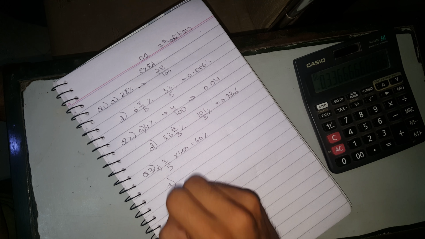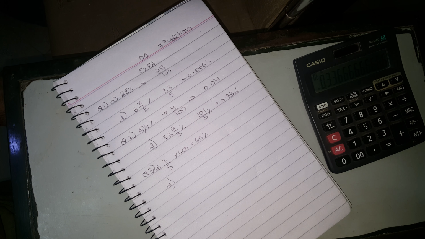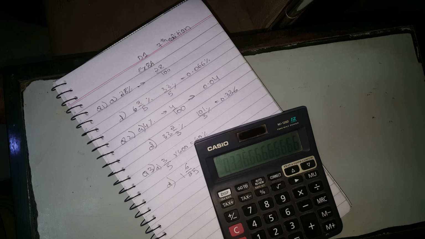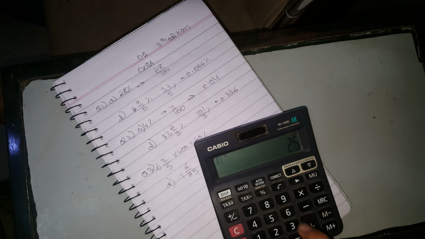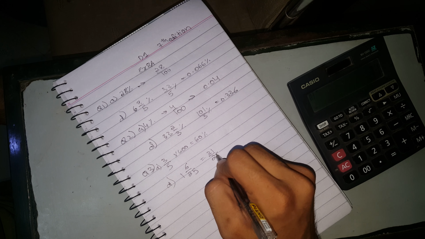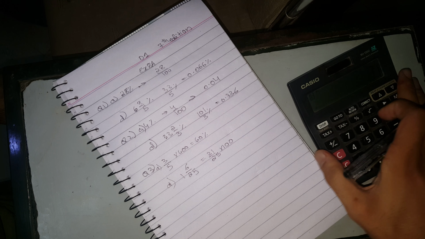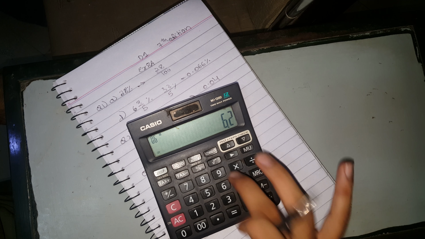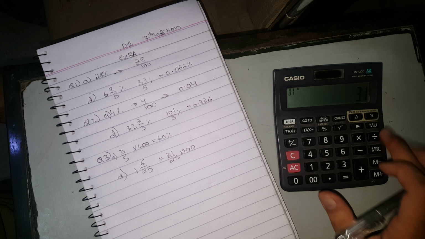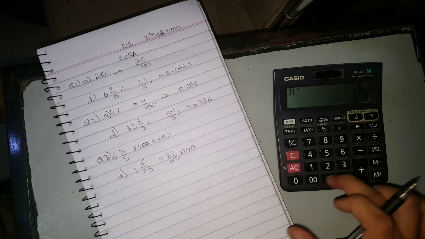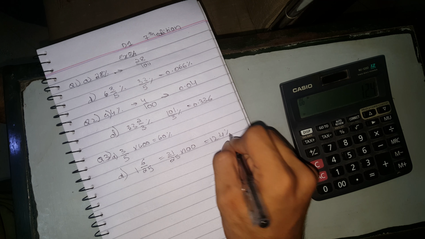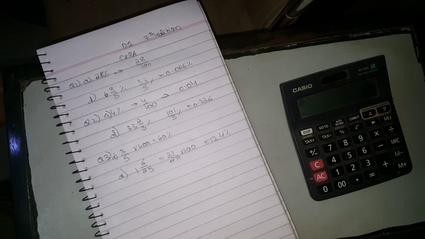Moving on to the D part, we have 1 whole 6 over 25. So first of all, we will convert it. 25 plus 6, 31 over 25. When we multiply by 100, it will convert into a percentage. It will be 124%. Okay, moving on to question number 4.